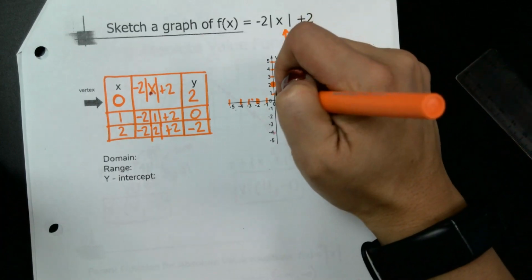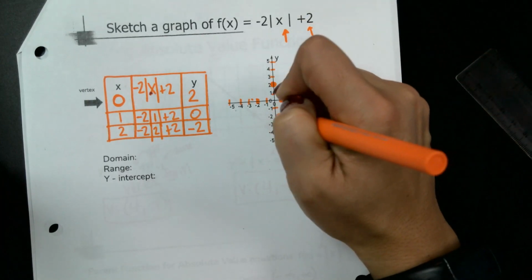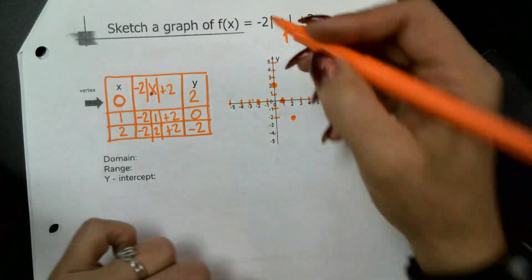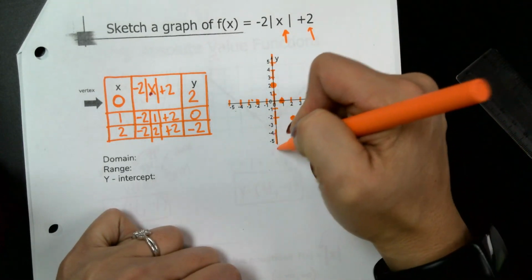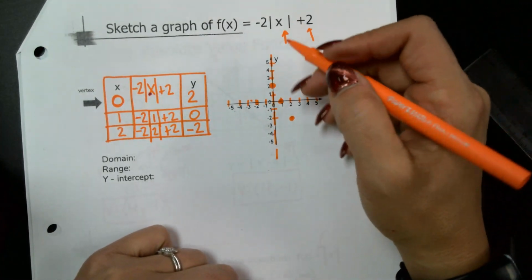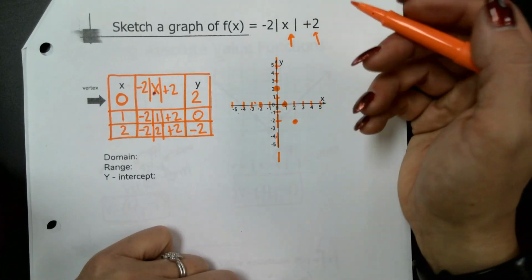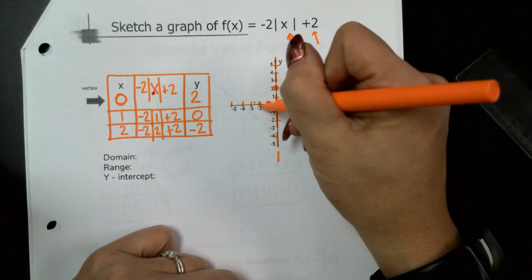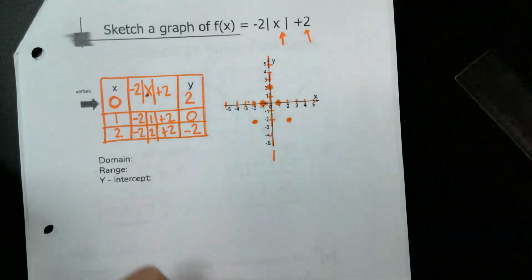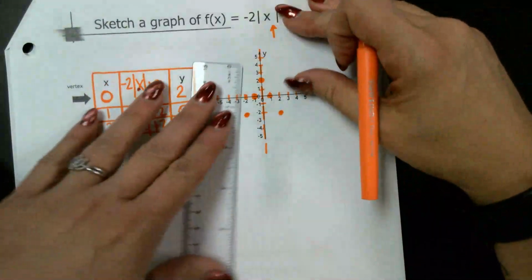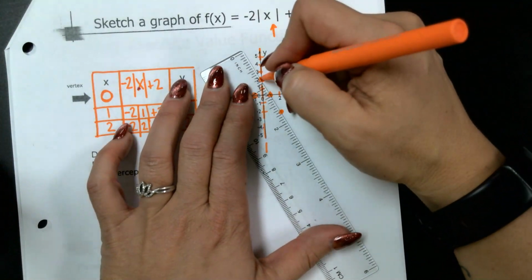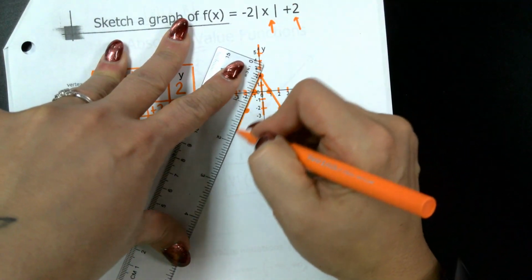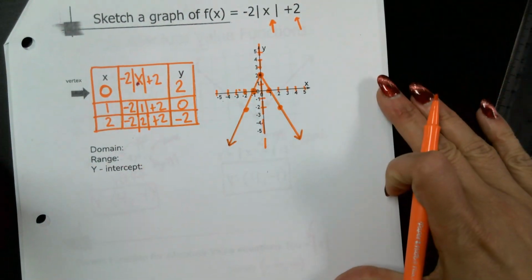All right, so plot 1 comma 0 and 2 comma negative 2. And if you guys need a dashed line, do it, but your y-axis is basically the center, right? Mirror it to negative 1, 0, and then this one over here would be negative 2 comma negative 2. So you should have a V that is facing down, and the original equation had a negative out front, so it would make sense that this would be facing down.